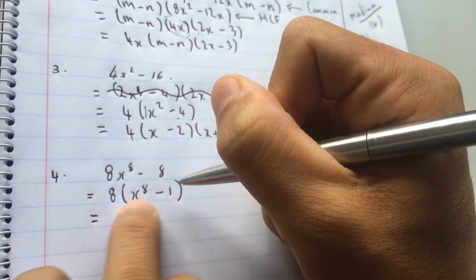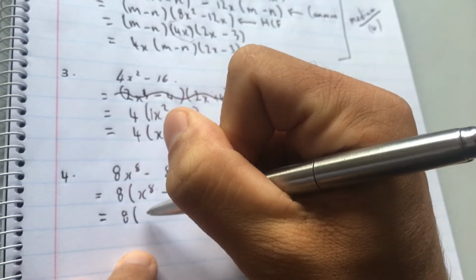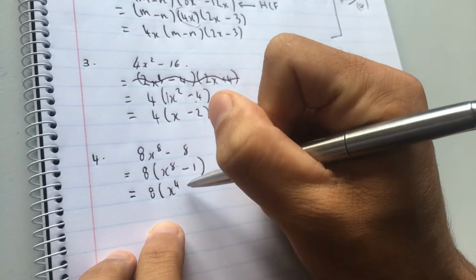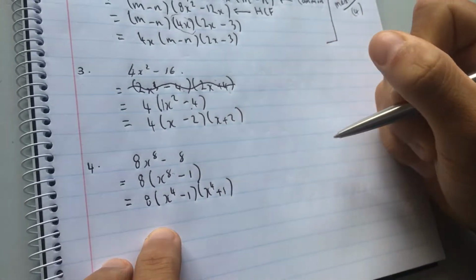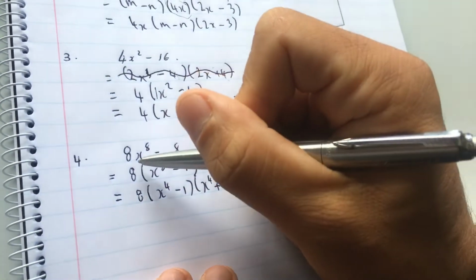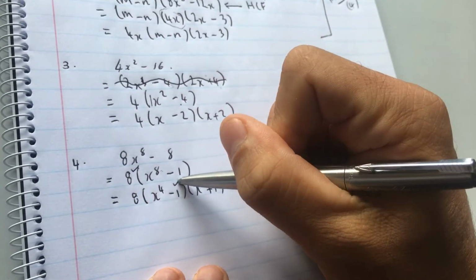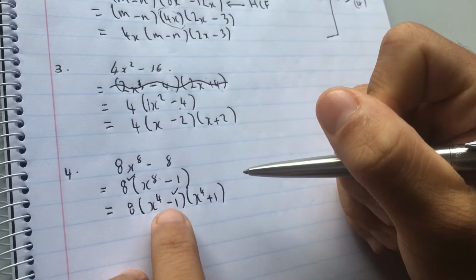So now look, difference of 2 squares. So I have 8, open bracket, x to the power of 4 minus 1, x to the power of 4 plus 1. Okay, but you're not done. So you'll get a mark there, you'll get a mark here. But now can that factorize?